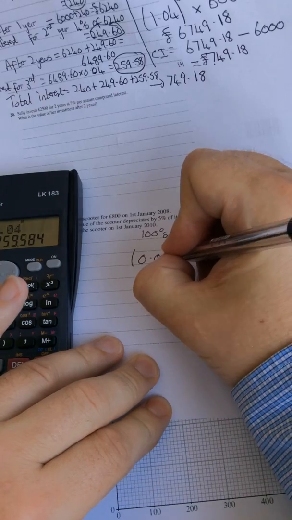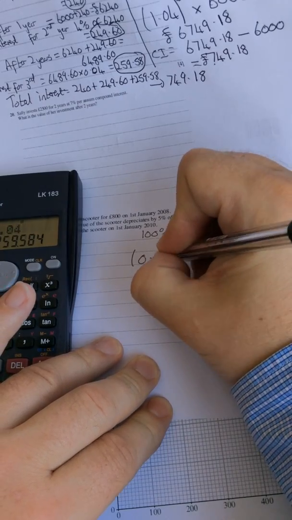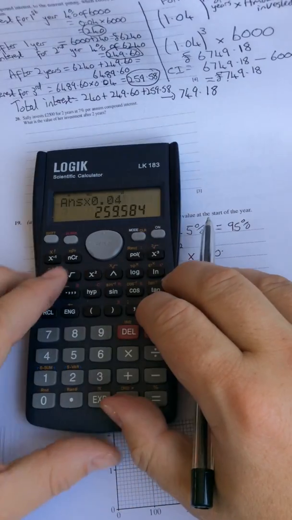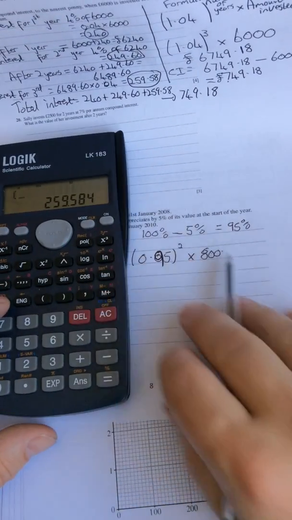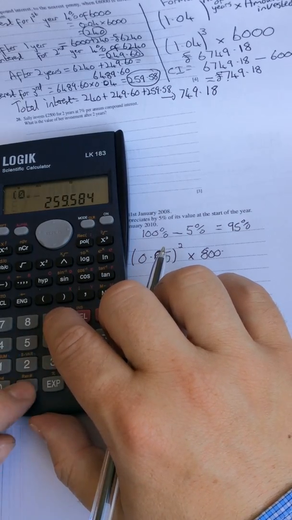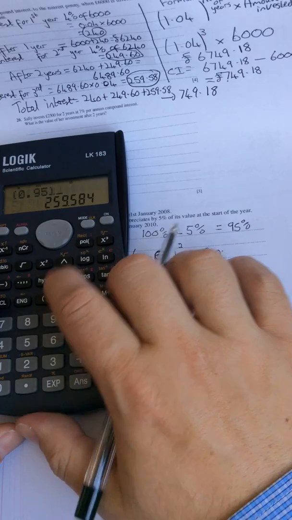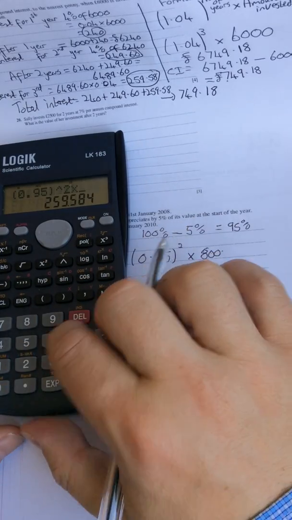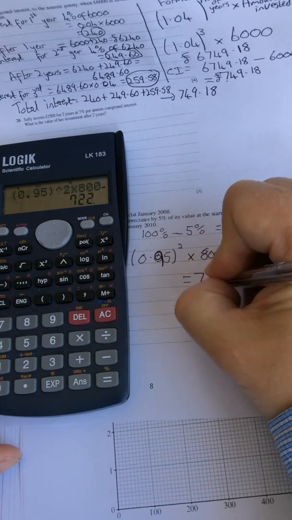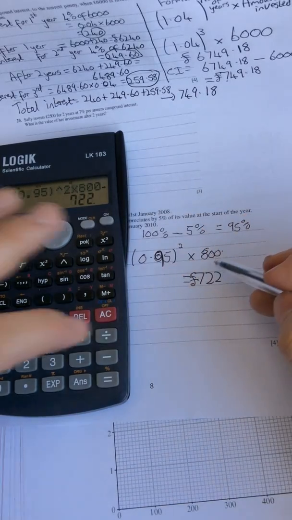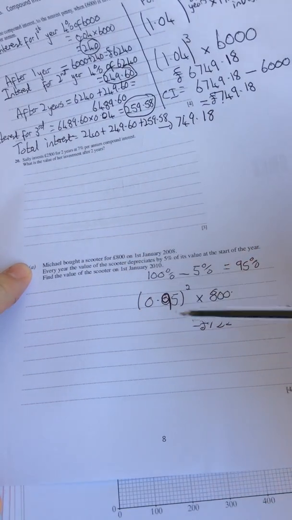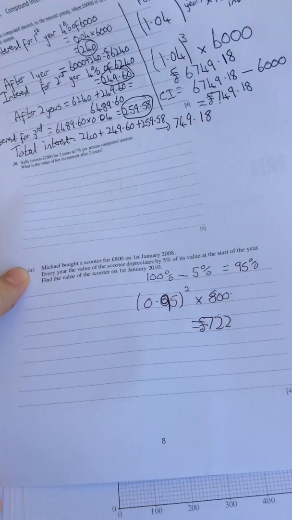So it'll be 0.95, sorry, because it's dropped by 5%. So it's 0.95 to the power of 2 times 800. That one would be worth £722. If it says how much it has depreciated by, you would then have to do the 800 take away £722.